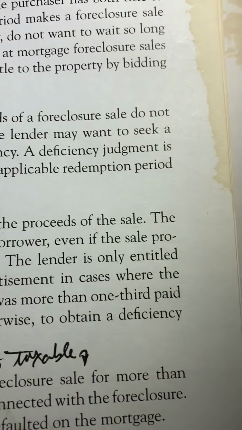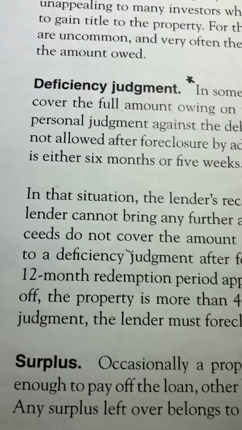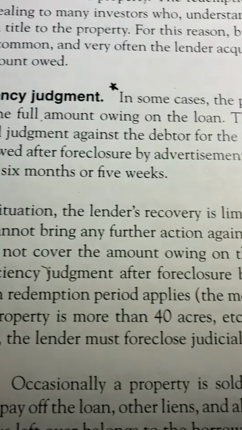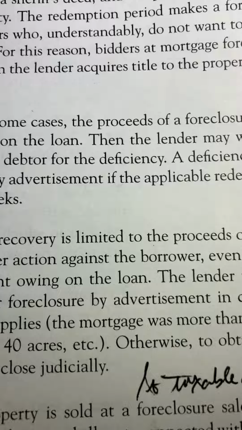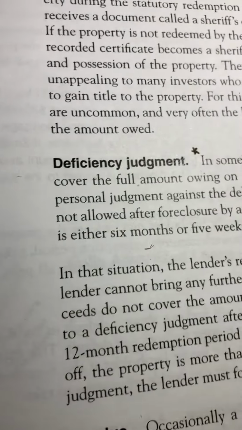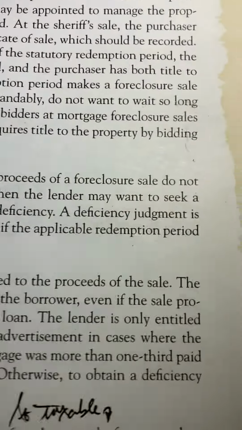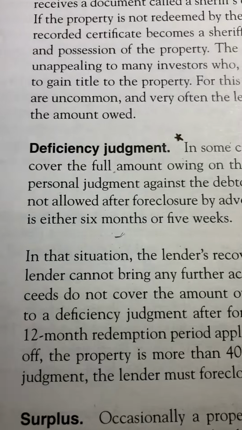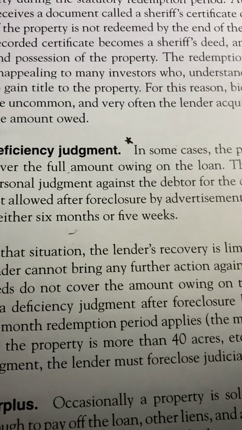A deficiency judgment is not allowed after foreclosure by advertisement if the applicable redemption period is either 6 months or 5 weeks.